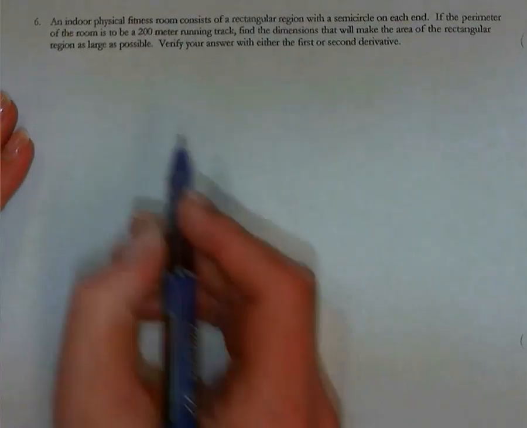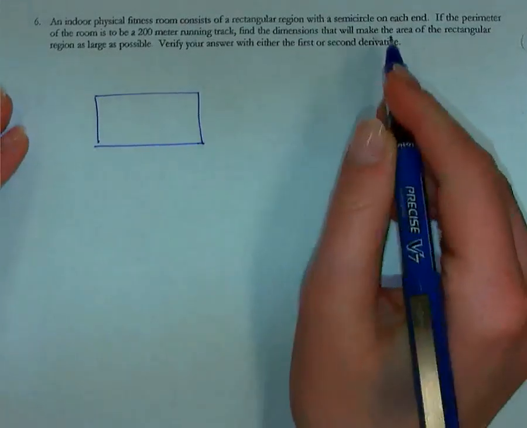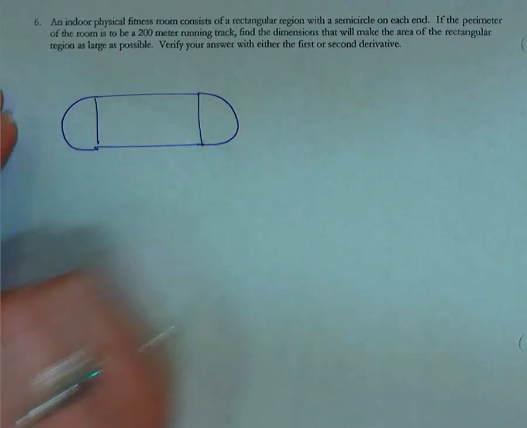Grab bag number 6. Here we go. So we've got the indoor physical fitness room consisting of a rectangular region. Let's see. So I've got my rectangular region with a semicircle on each end. All right. Well, there's my pretty picture.